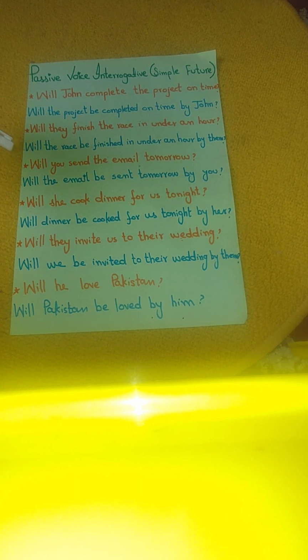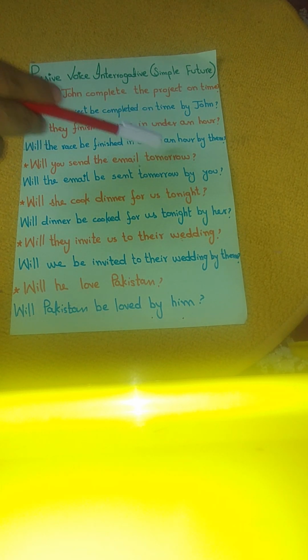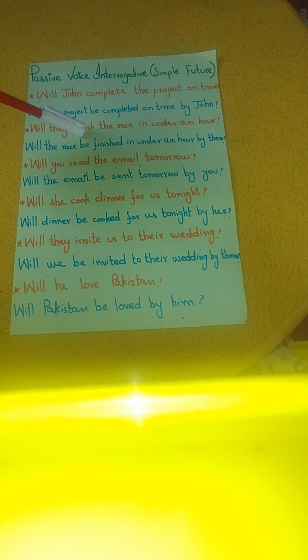Next example is, will they finish the race in under an hour? So how have I converted this into passive? Will the race be finished in under an hour by them? I have changed they into them. And finished is the first form. I have changed the first form into the third form, finished. Okay. In passive voice, I have used the past participle.